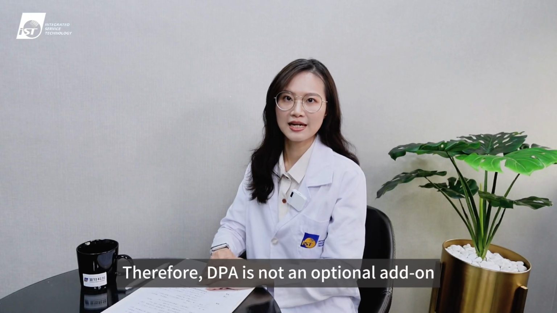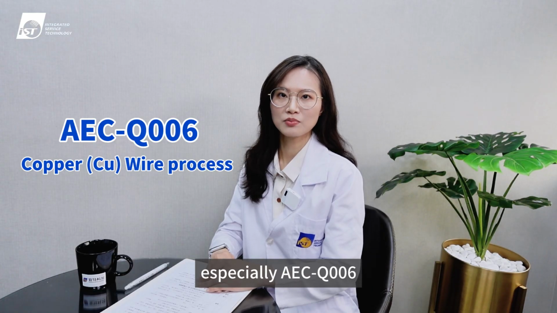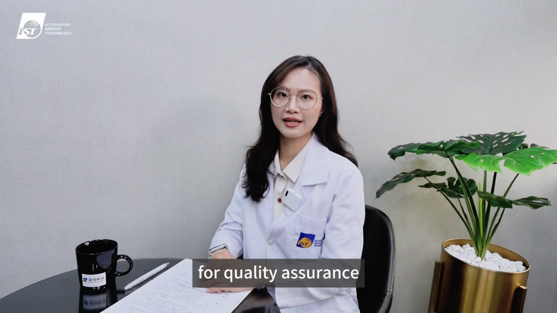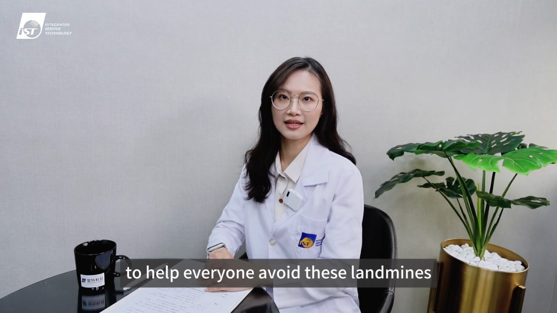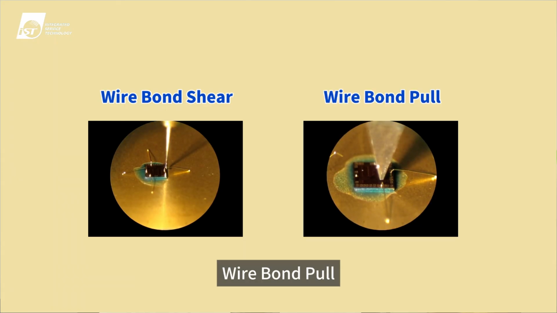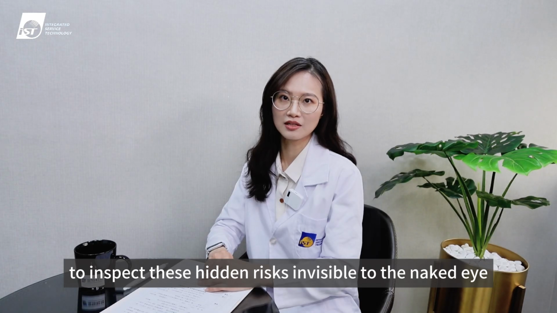Therefore, DPA is not an optional add-on. According to AEC specifications, especially AEC Q006, DPA has become a mandatory requirement for quality assurance. iST has observed that many R&D teams get stuck at this hurdle. To help everyone avoid these landmines, iST uses DPA methods, wire bond shear, wire bond pull, crater test, and cross-section, to inspect these hidden risks invisible to the naked eye.